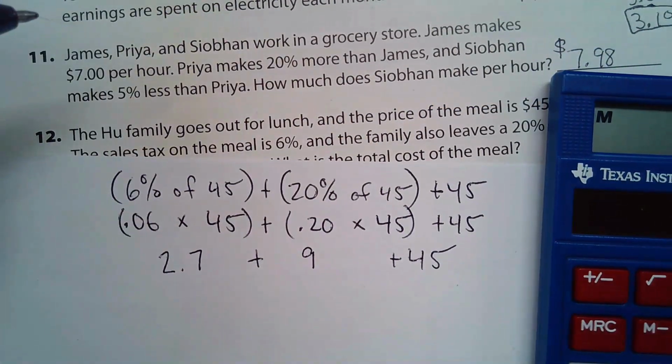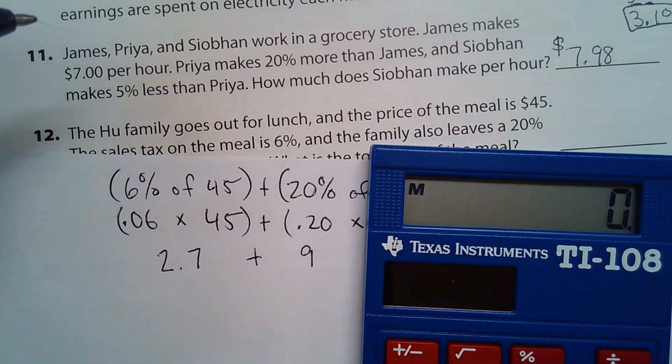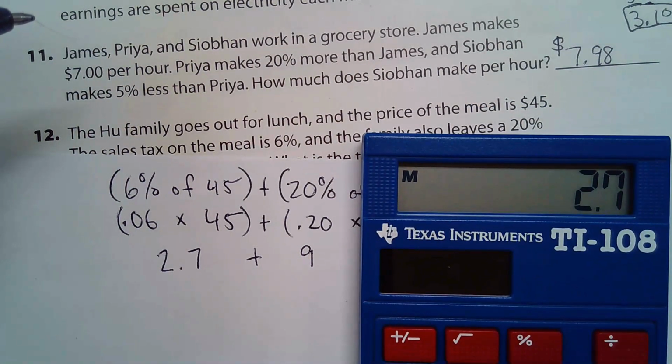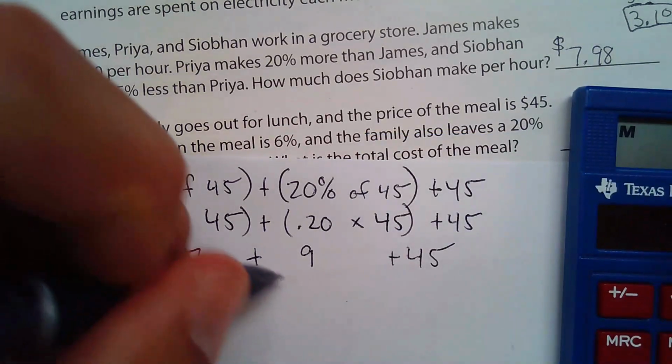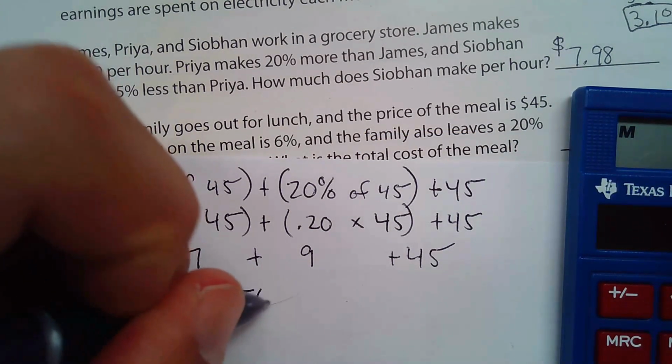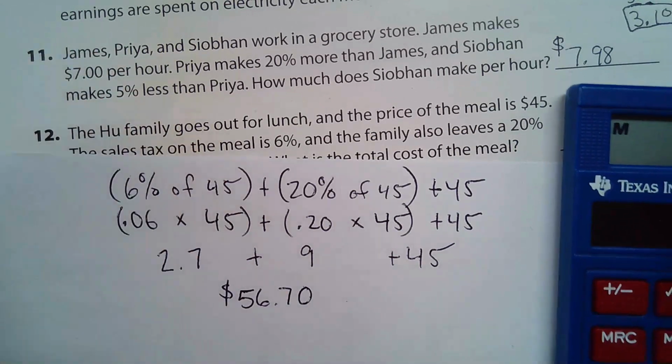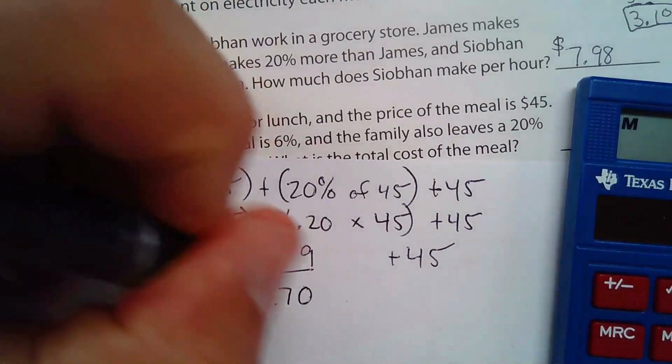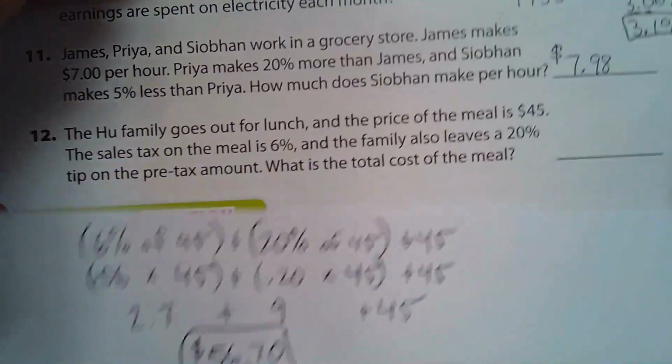So I'm going to add up these three numbers: 2.7 plus the 9 plus the 45, and we have $56.70. That is the final answer for that one. And we'll write that down, $56.70.